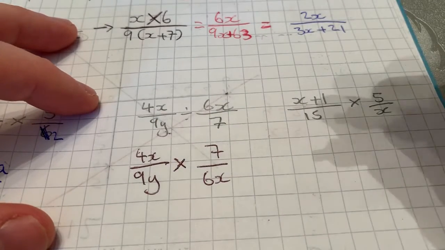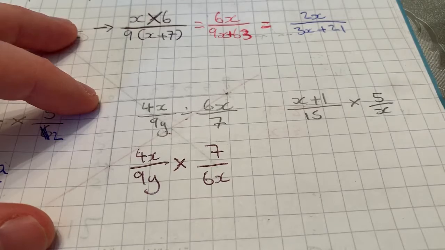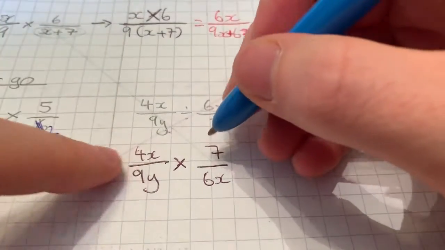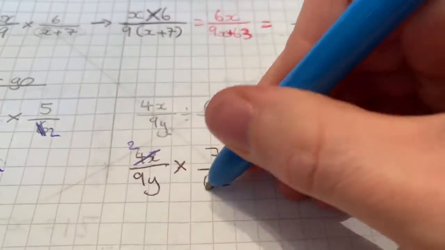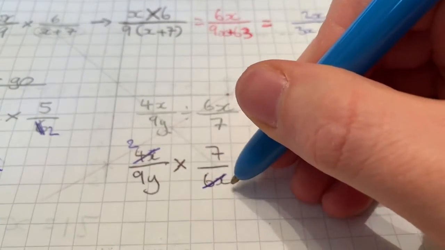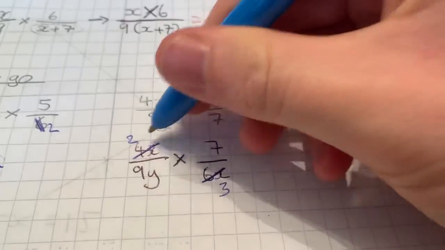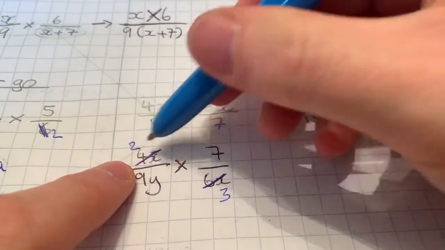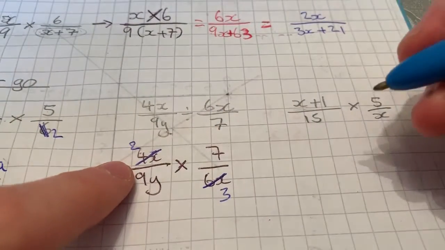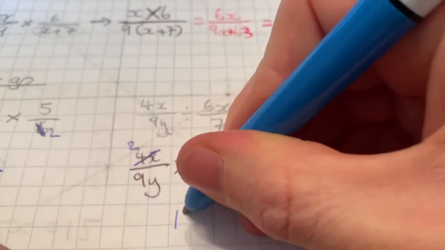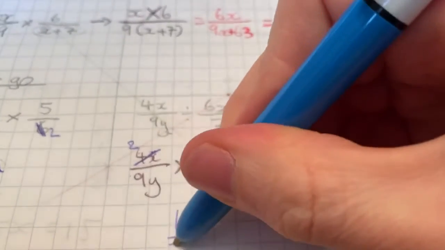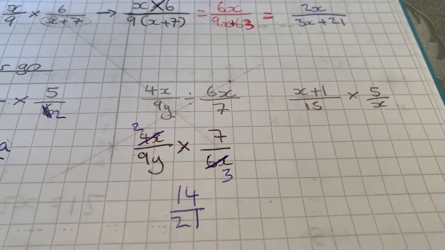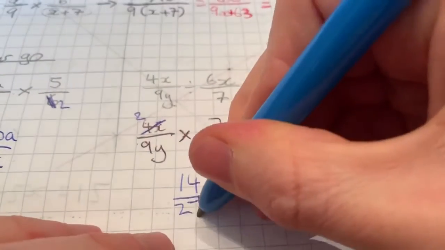We cancel the x's and we can cancel the numbers, so we can divide them both by 2x. So this one becomes 2 and that one becomes 3. Can't cancel on top, so we multiply that. 2 times 7 gives us 14. And 9c times 3 gives us 27c.